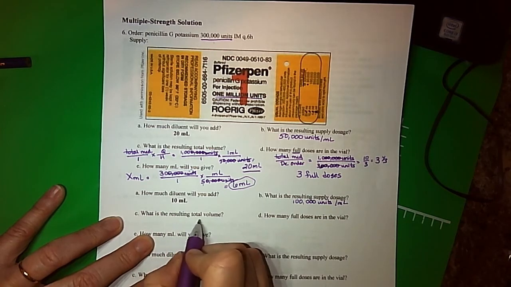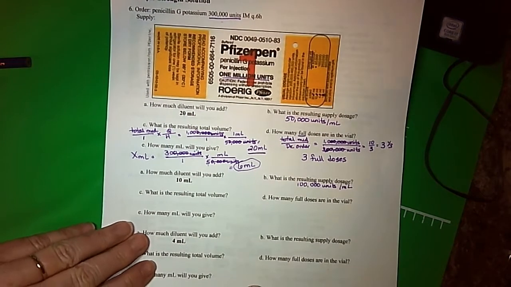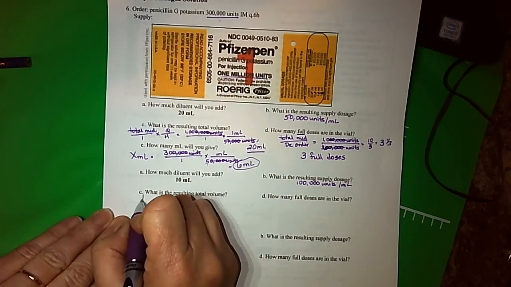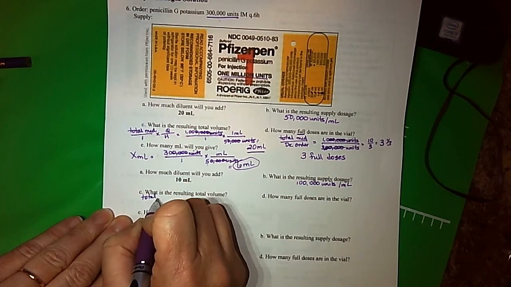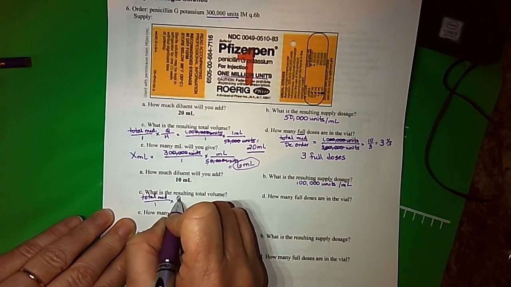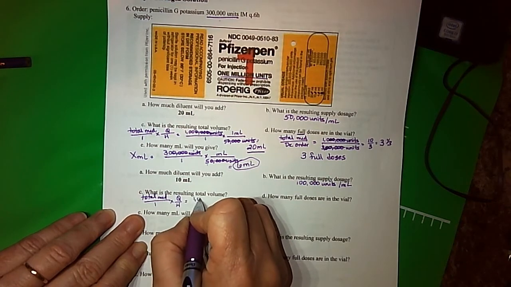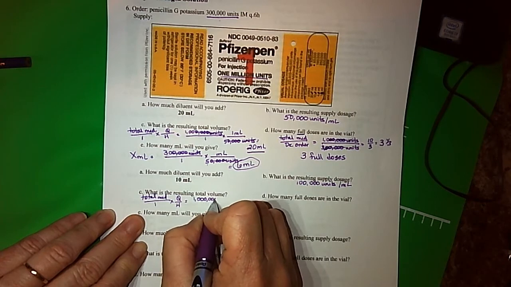So then my resulting volume is my total medication over 1 times my quantity over what I have. So my total medication is 1 million units.